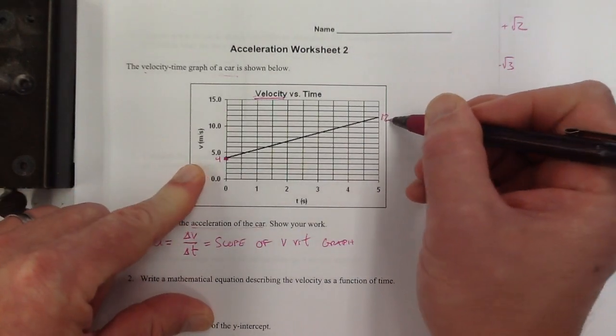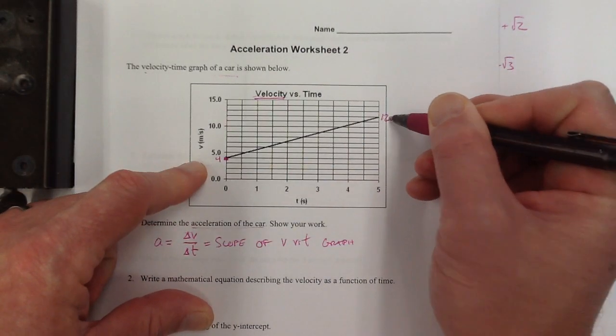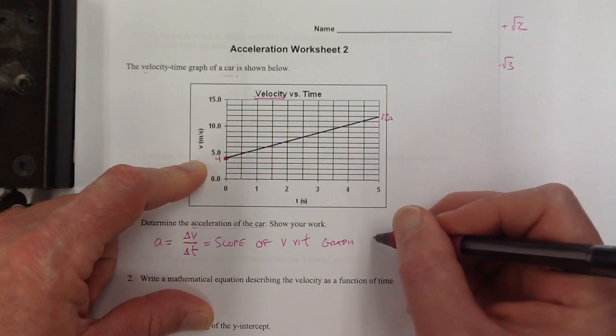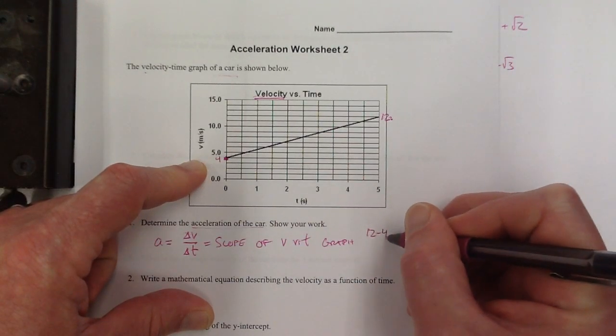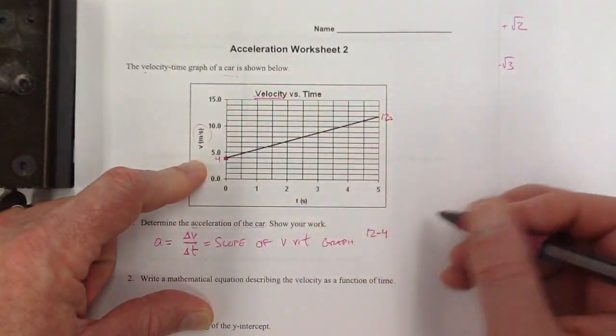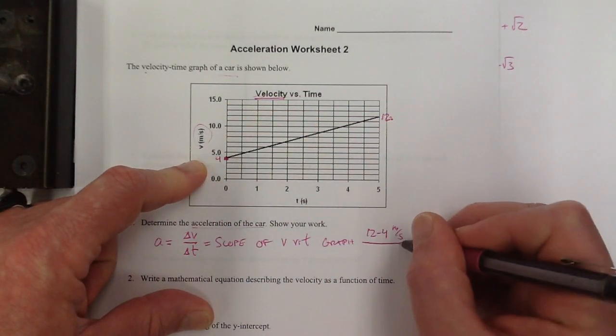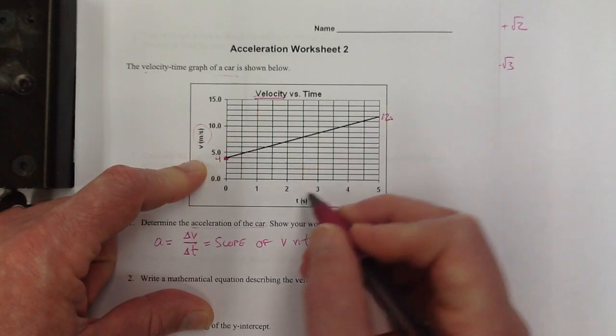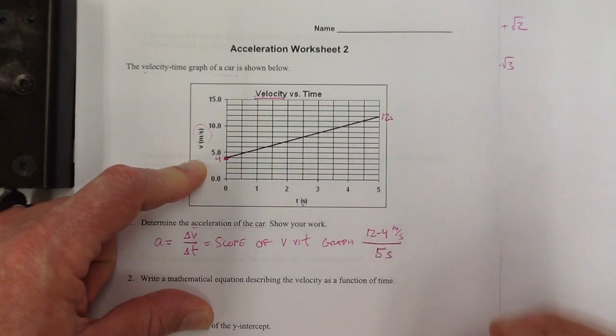It looks like it's got a rise of 12 minus 4. And the units of rise, meters per second, over 5, the units of the run are seconds.